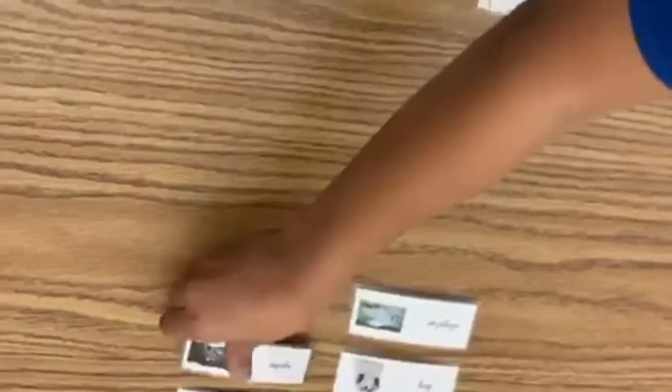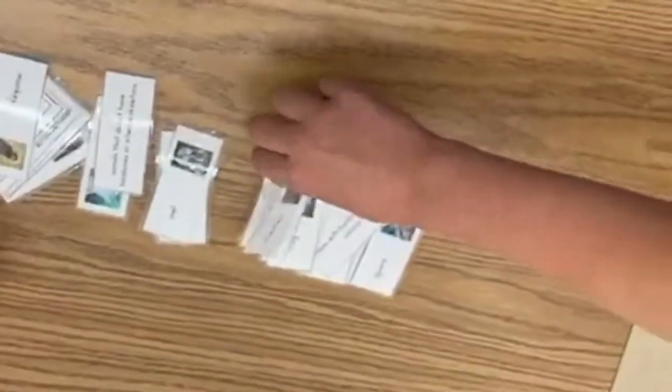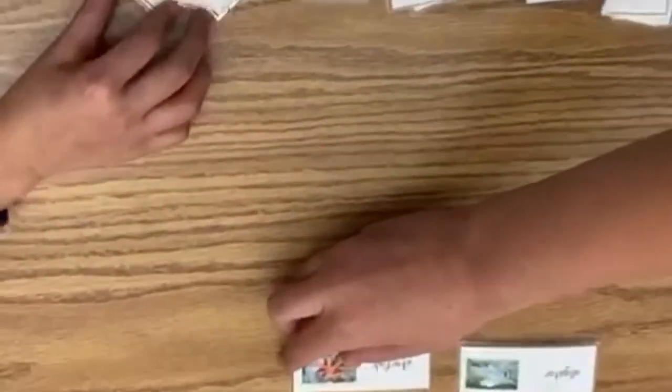Spider. A spider, good job. It does not have a backbone. Starfish. And a starfish, very good. Okay, so let's move on a little bit from this one.